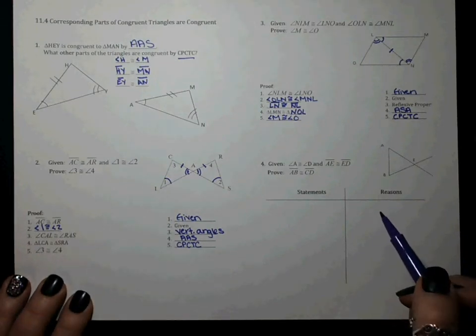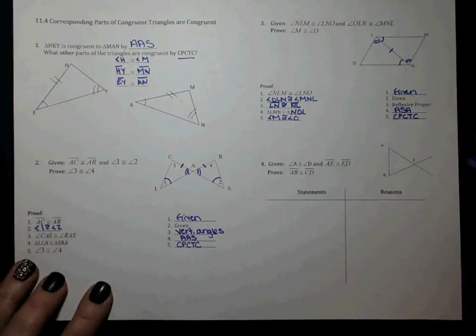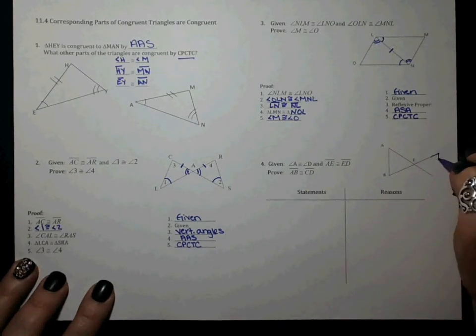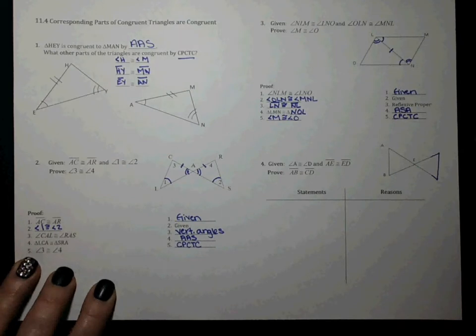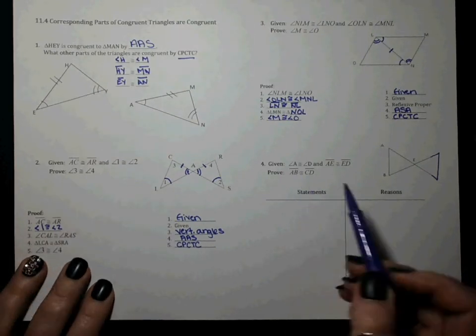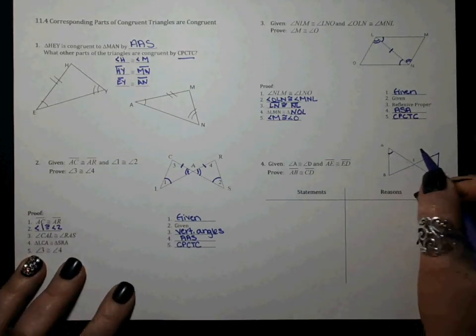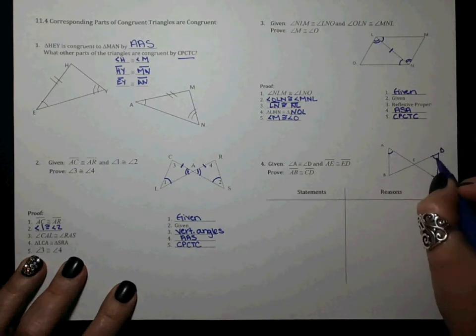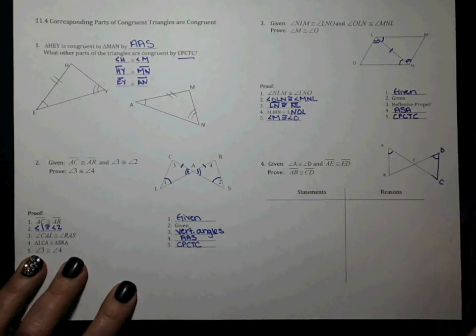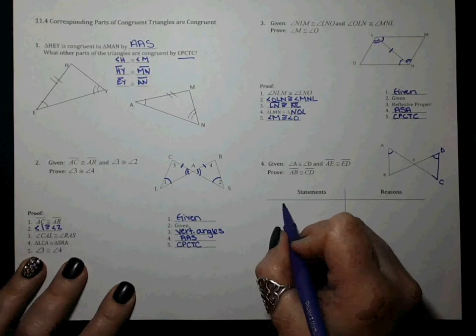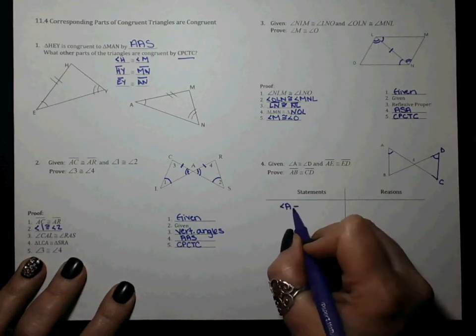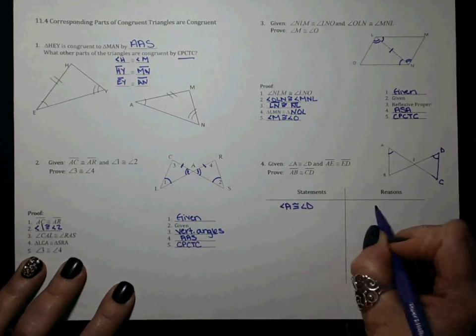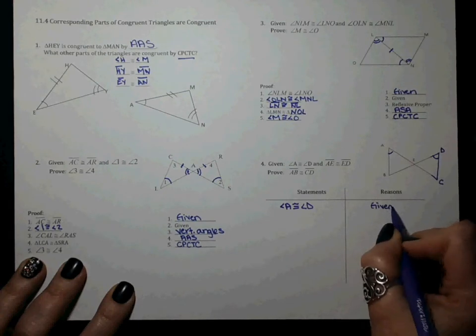Alright, the last example that we're going to go over, and it looks like we cut off a little bit in this when I printed it, so let's fix that. Okay. So angle A is congruent to angle D, which is this one up here. And we can go ahead and write that down as our first statement. And the reason is given.